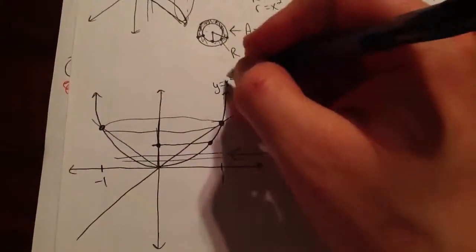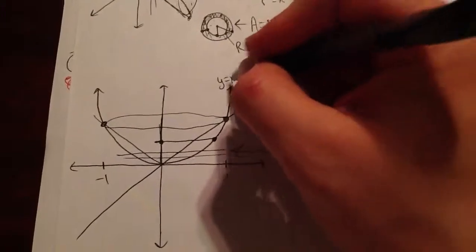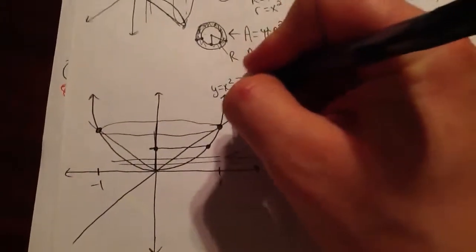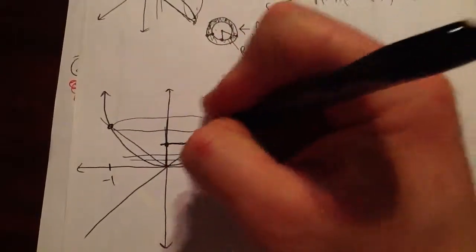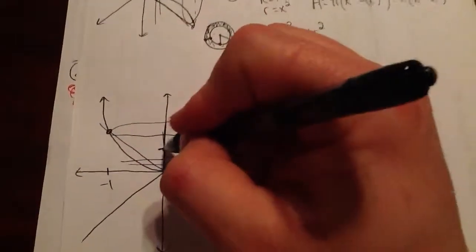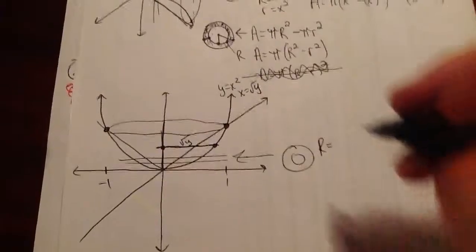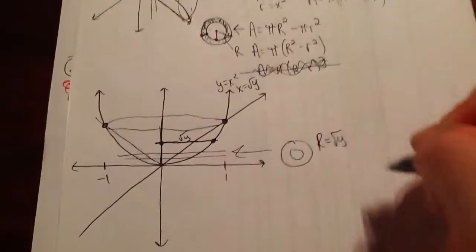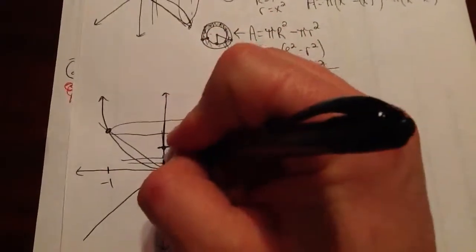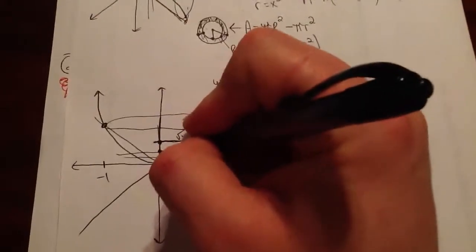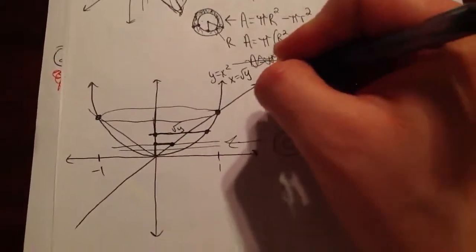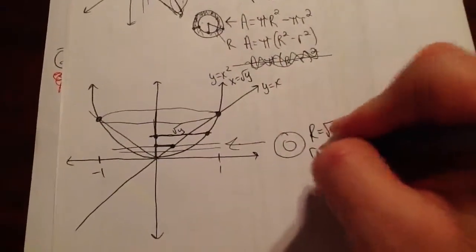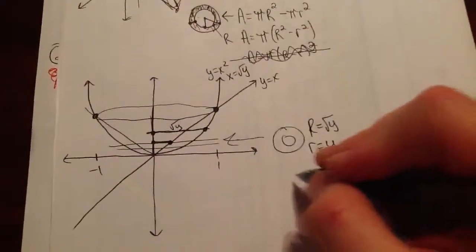So I need it with respect to y. Remember like yesterday, solve for x, so x equals the square root of y. So really this length right here is the square root of whatever my y value is. So my big radius is the square root of y. My little radius from there to there, well, this one was y equals x, so same thing either way. My little radius is just y, and now we can go from there.